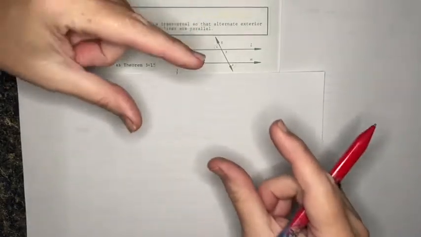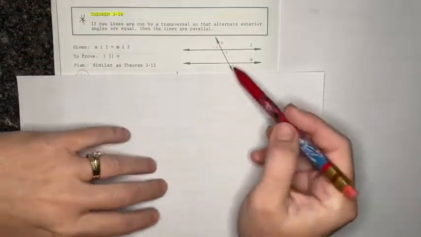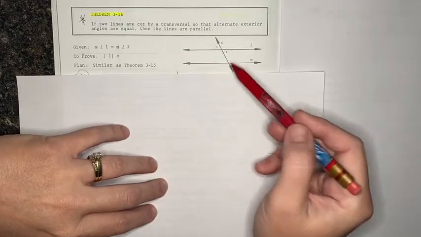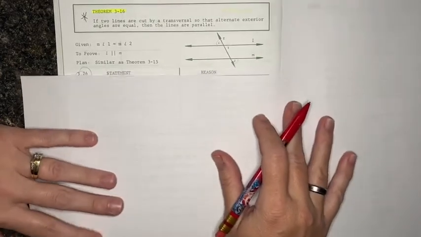Again, it's the switch from the last one that we did, where if we had parallel lines cut by a transversal, we had alternate exteriors equal. Now we're starting with the alternate exteriors equal and proving that the lines are parallel. So we're going to look at this proof, okay?